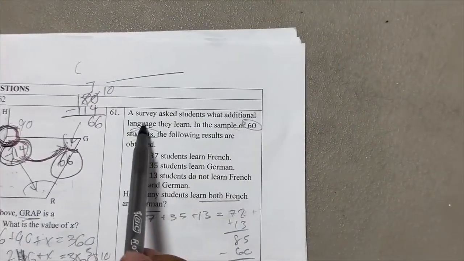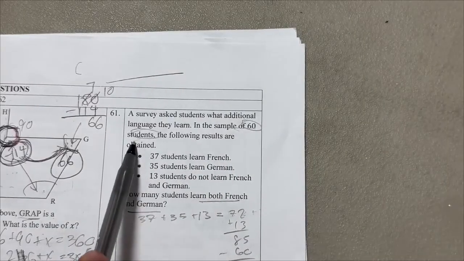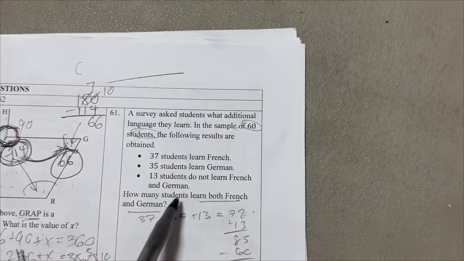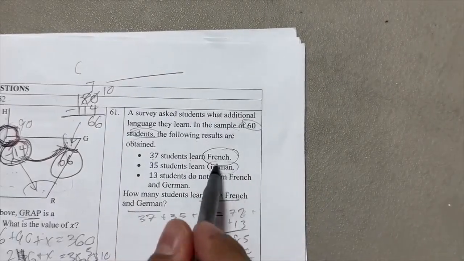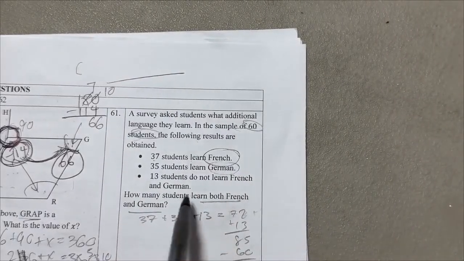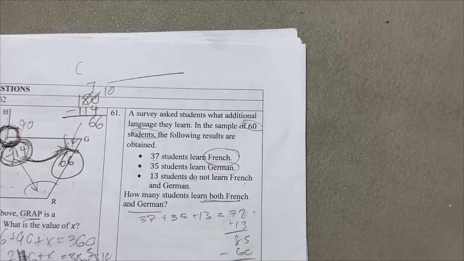Number 61. A survey of students asks what additional language they learn. In a sample of 60 students, the following results are obtained: 37 students learned French, 35 learned German, 13 didn't learn anything. So how many students did both? So what did you do?